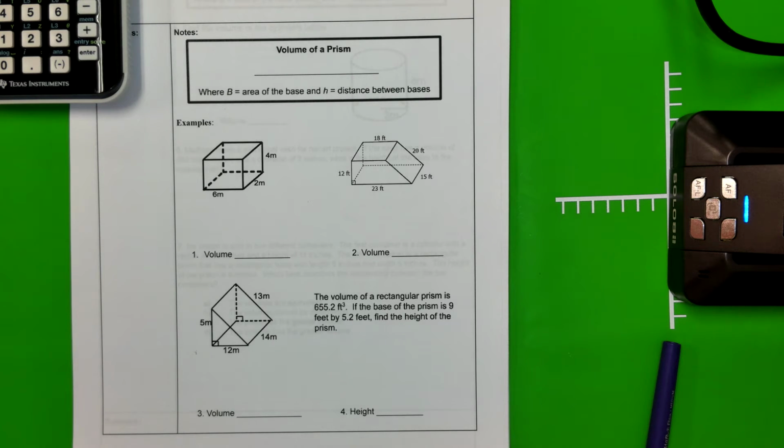So we want to know, like, what's the volume? So as a solid, what would it be? How much space would it take up altogether? Not just how much paper would it take to wrap it, but how much water would it hold? That's what we're looking at today.